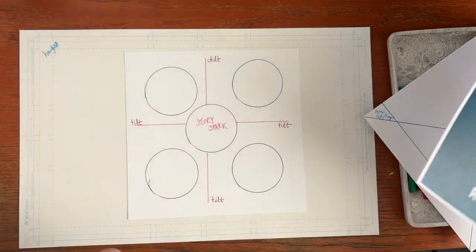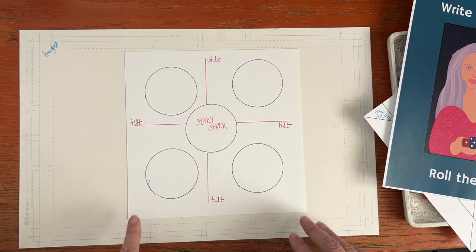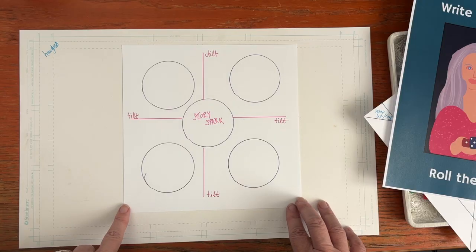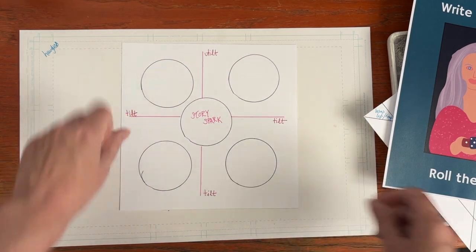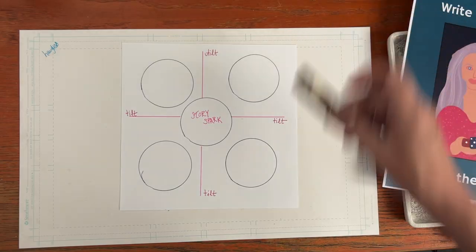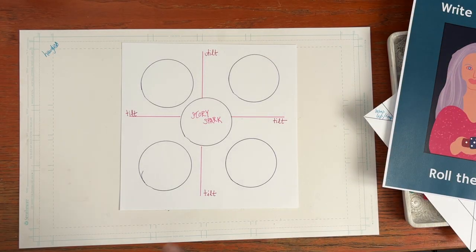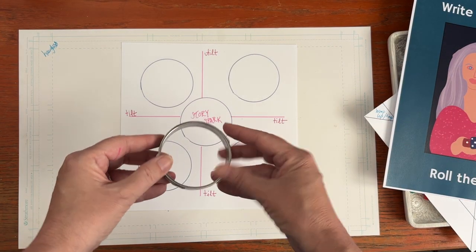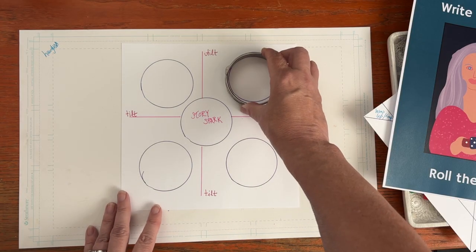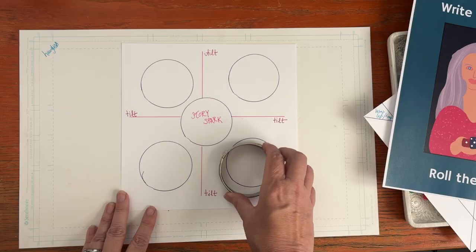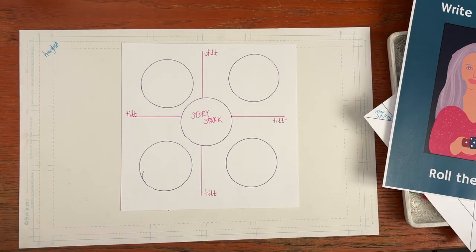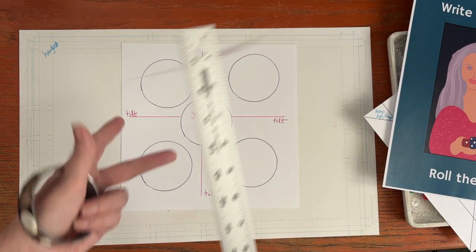Now that we have our prompt, we're going to come here to our Story Spark sheet. The Story Spark sheet is something that we've prepared. It's on an 8.5 by 8.5 sheet of paper, and I've simply prepared it by drawing 5 circles. I just use an old bracelet. So I just draw one in the middle and then 4 surrounding. Then I take a ruler and I draw lines.